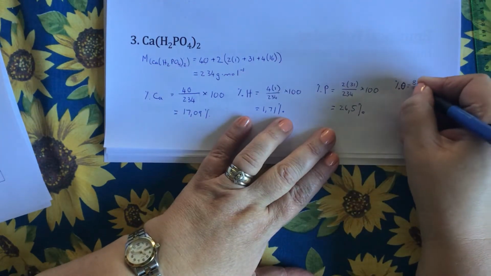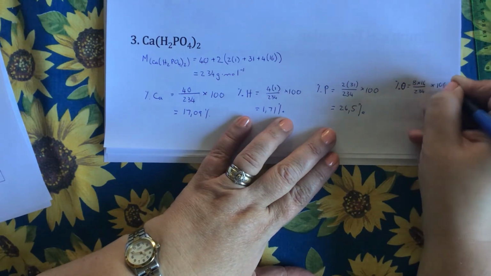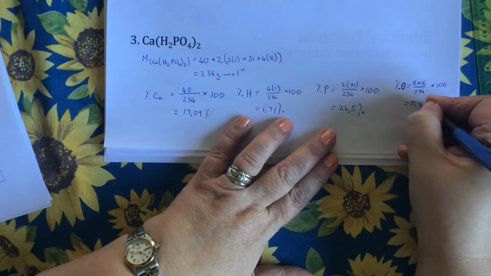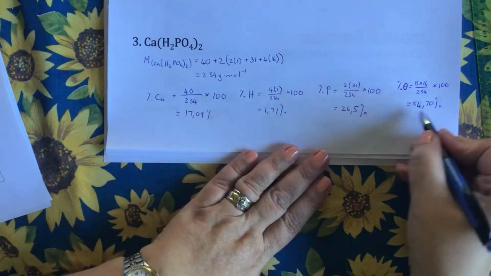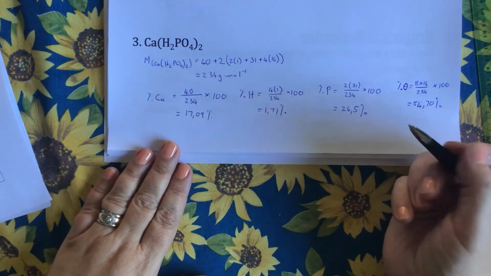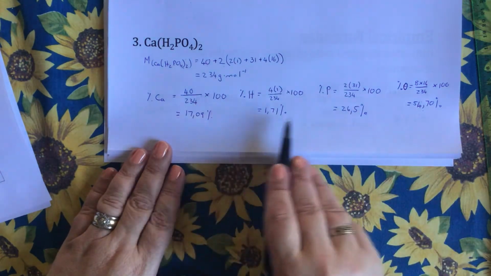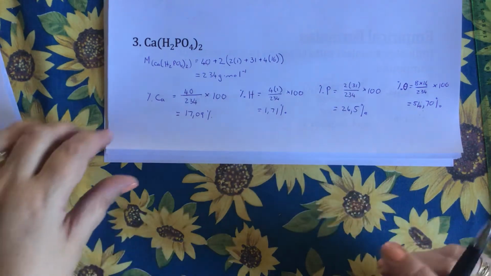Times 16 over 234 times 100. So that gives me 54.70%. Now, once you go and add this, you have to go and test yourself at the end. Does this add up to 100? And yes, it does. So therefore we know that we're on the right path.